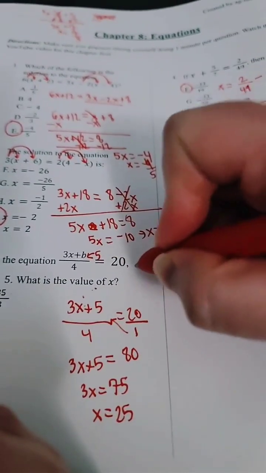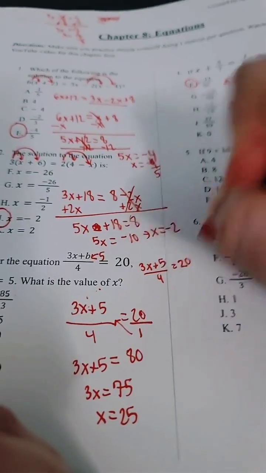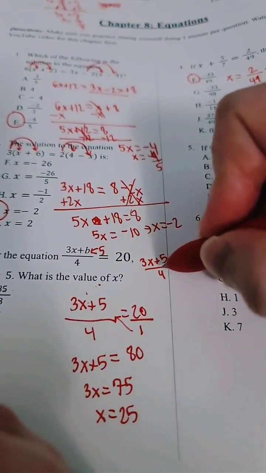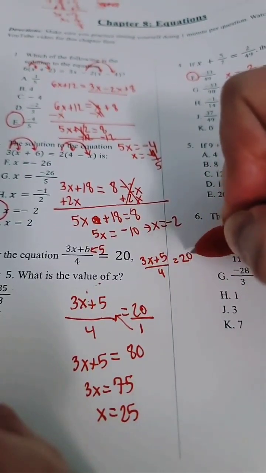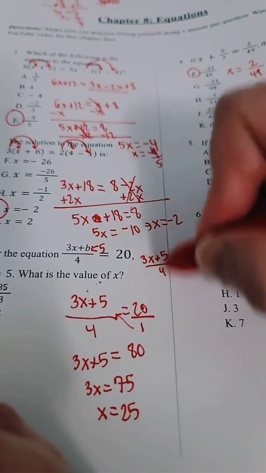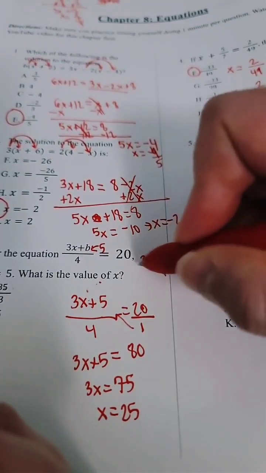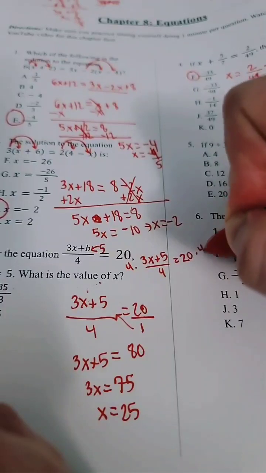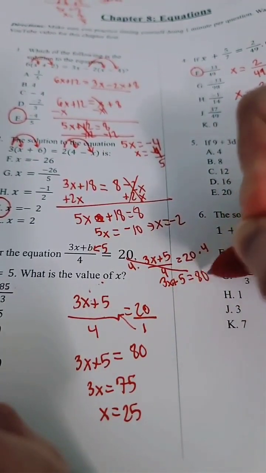Someone asked if I could do the previous problem without the fraction bar. Yes, without the fraction bar, all you would do is say, okay, whenever we have a fraction bar involved equals a whole number, you just multiply by the number you divide by. So instead of dividing this whole thing by 4, you multiply each side by 4 to cancel out that 4. And then you just get 3x plus 5 is equal to 80. That's another way to think about it.